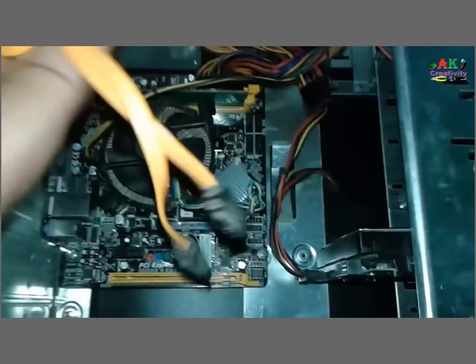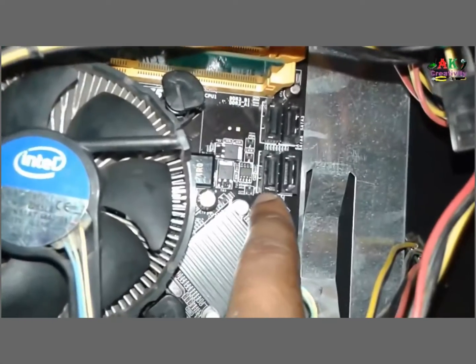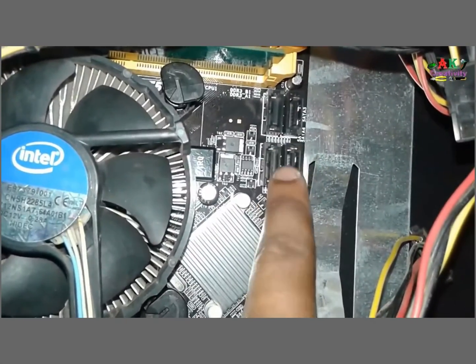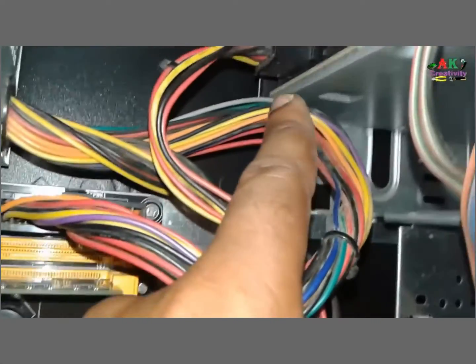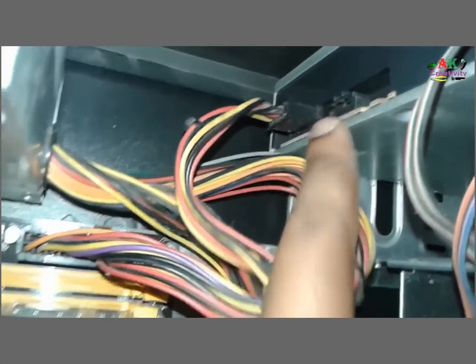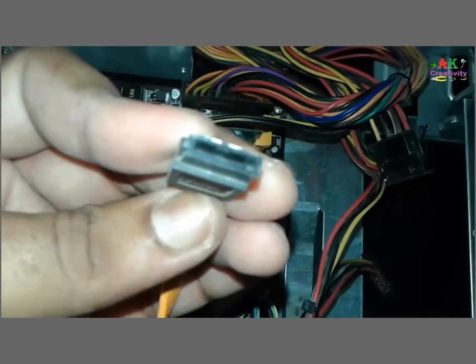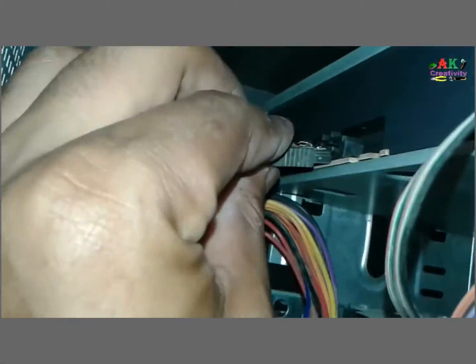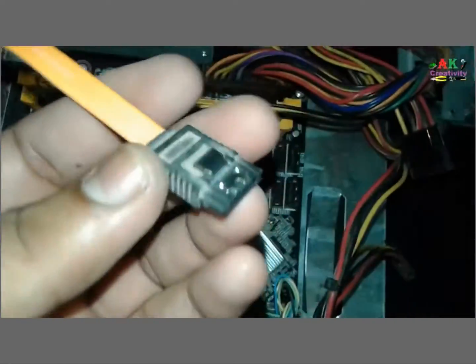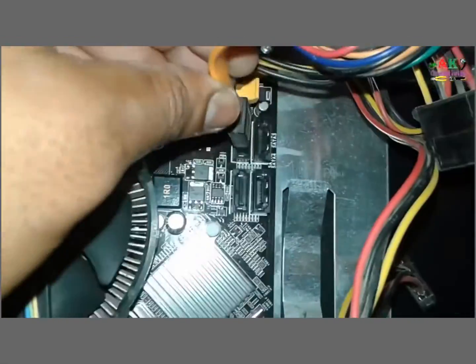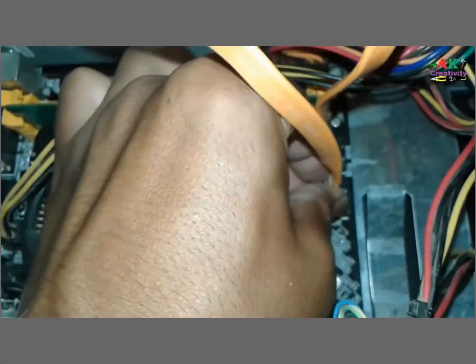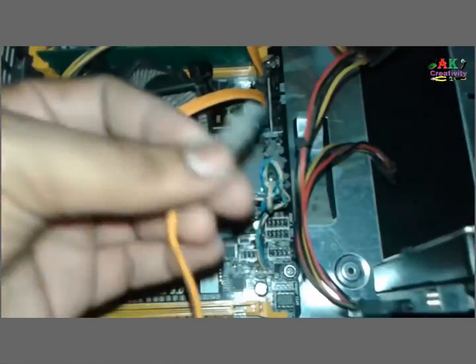Okay, this is a SATA cable. You must connect the optical drive to the motherboard using a SATA cable. Then another SATA cable is connected from the motherboard to the hard drive.